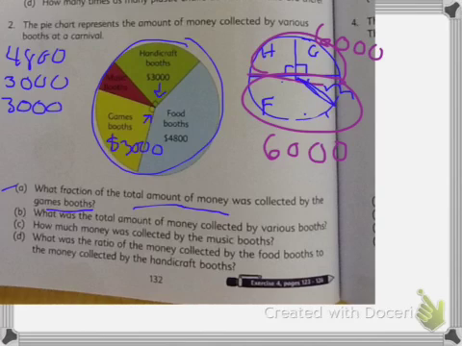We know that the food is 4,800. That means the music, I'm going to highlight that in green. That means the music is going to make up the remainder of what the $6,000. So that's going to be 1,200, right? 4,800 plus 1,200 is $6,000. So that tells us that the music booth right here is $1,200. So we can come back over here and add that. And so now we have all four amounts, and we can add those together. And that gives us $12,000. So the whole thing is $12,000.